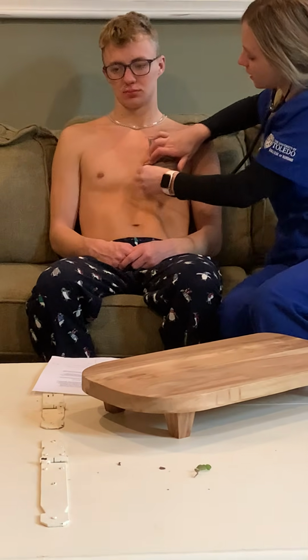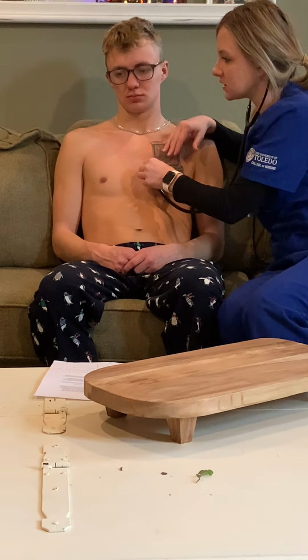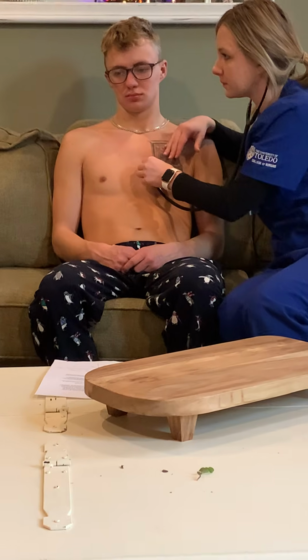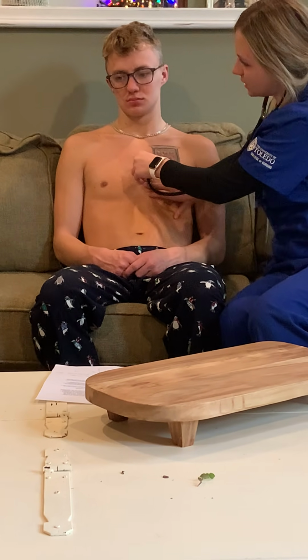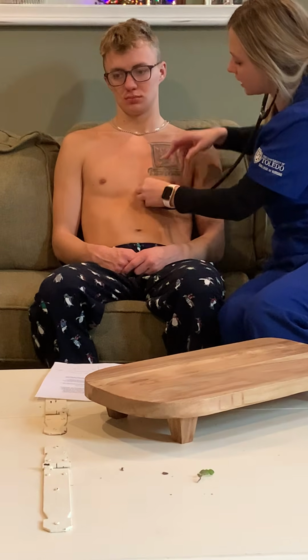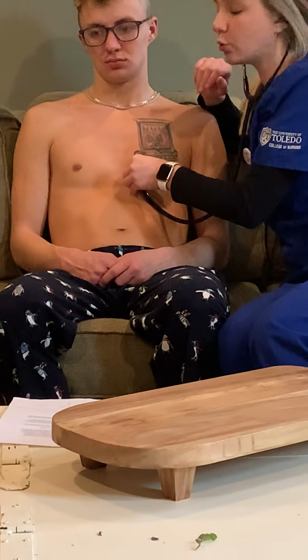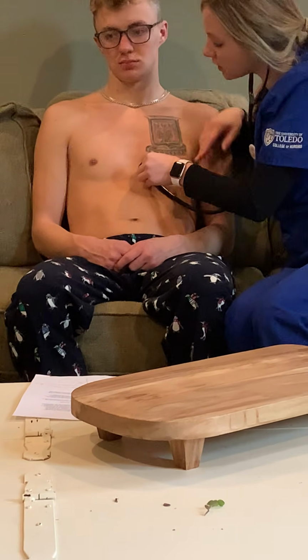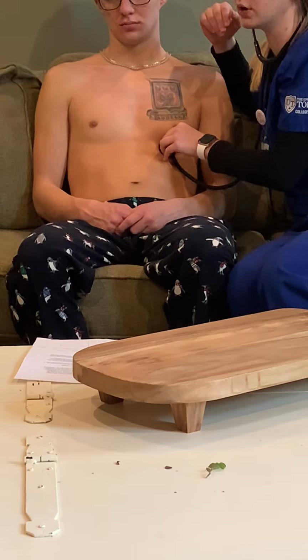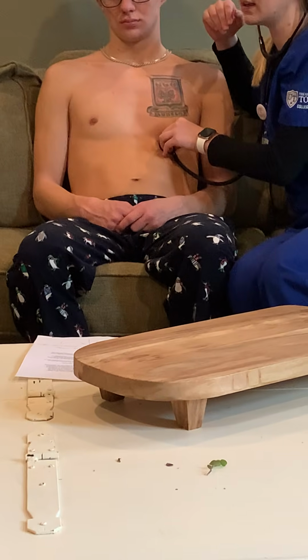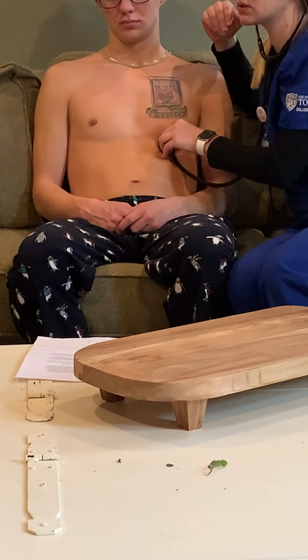Moving on to Erb's point, which is third intercostal space, left sternal border. And then tricuspid, which is fourth or fifth intercostal space, left sternal border. And then the mitral midclavicular line, which is fifth intercostal space.